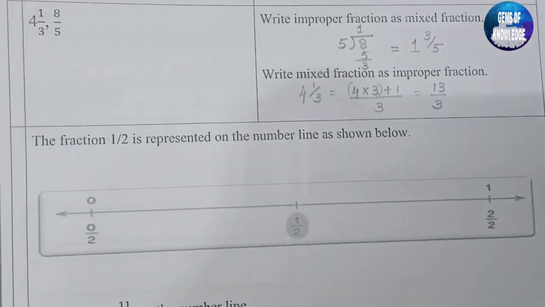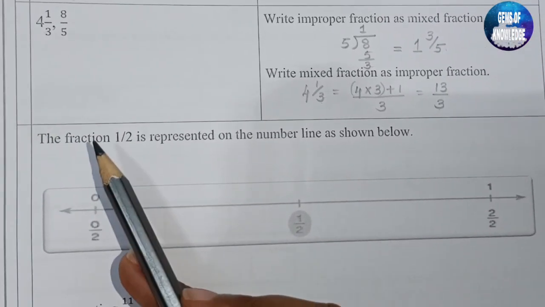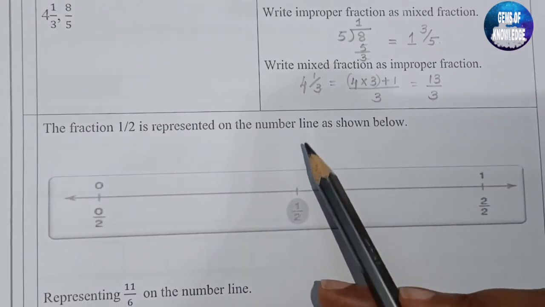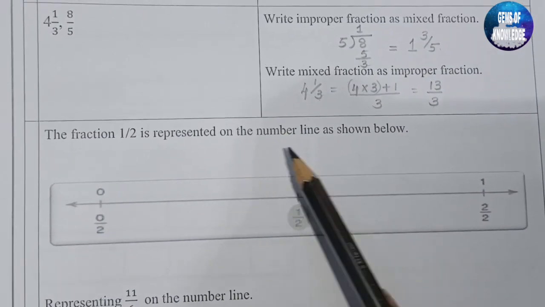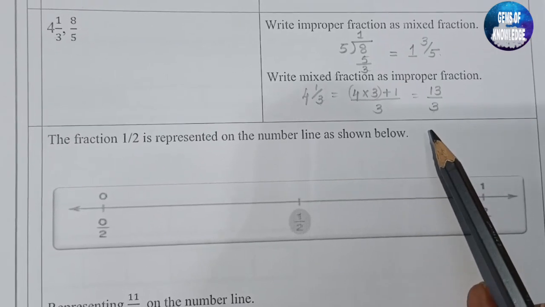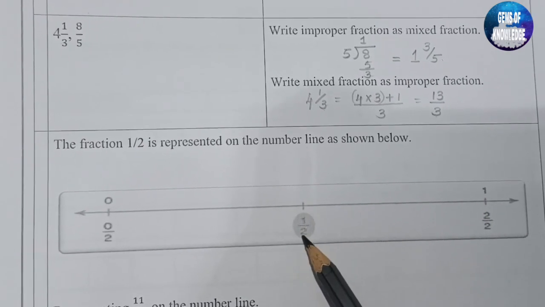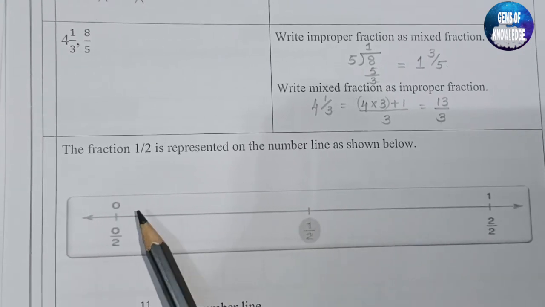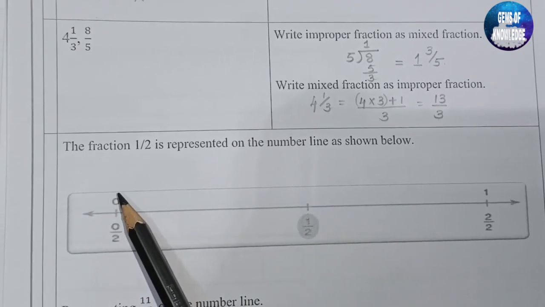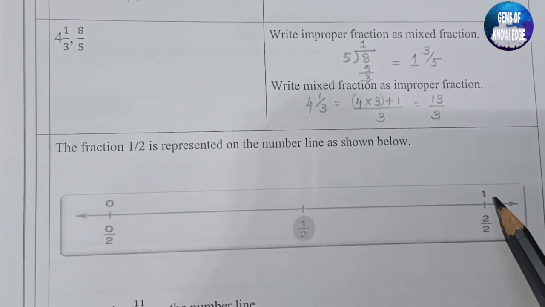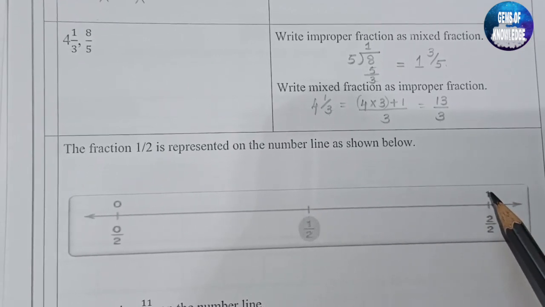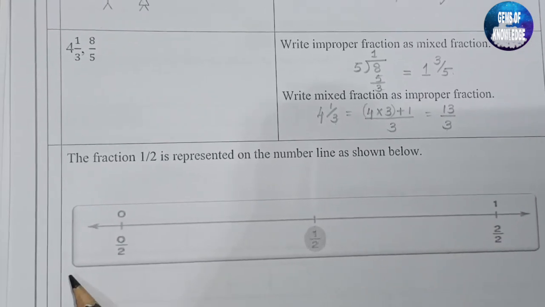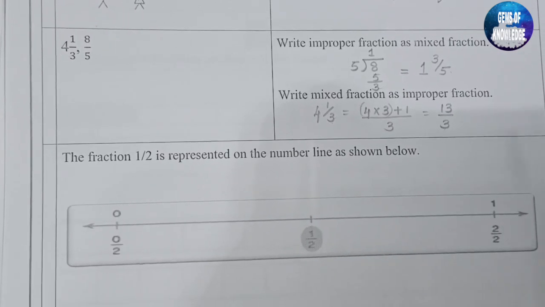Now you can see the fraction is represented on the number line. So the fraction 1 by 2 is represented on the number line as shown below. So you can see this is the way the fraction is represented on the number line. So 0 by 2 will be 0 itself, and 2 by 2 will be 1, because 2 ones are 2, you are getting 1. So in between these two numbers you get 1 by 2.